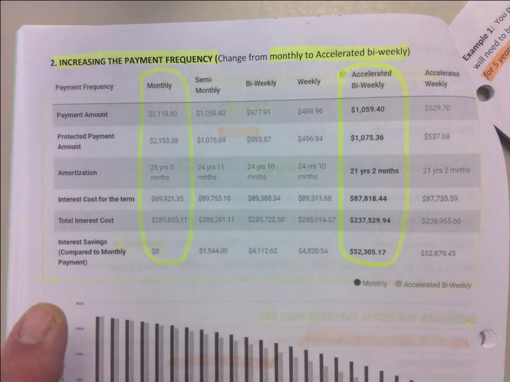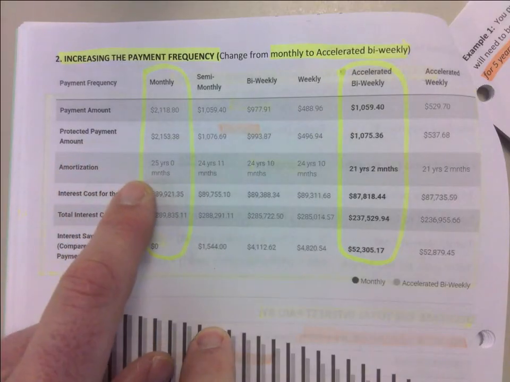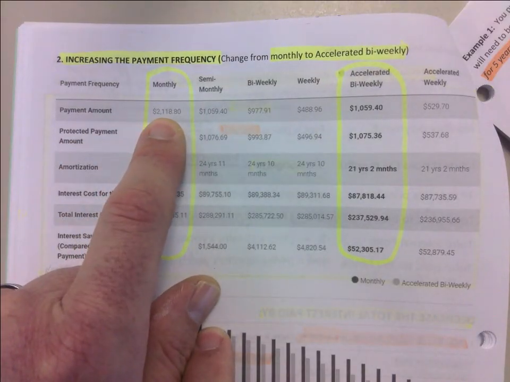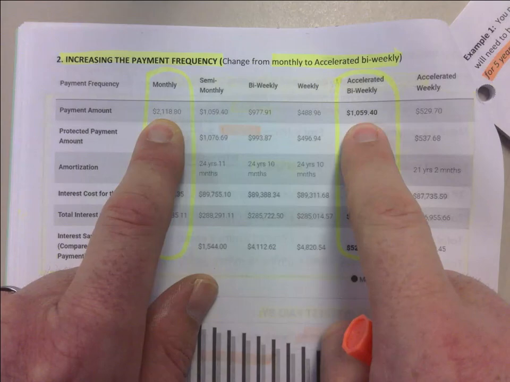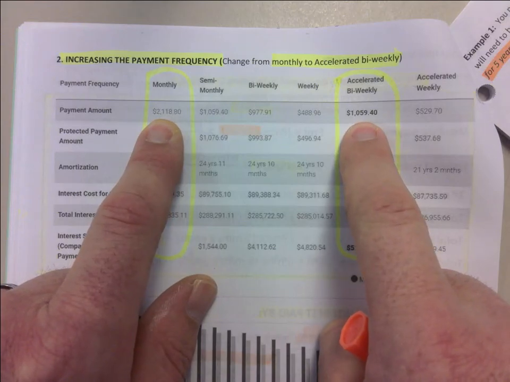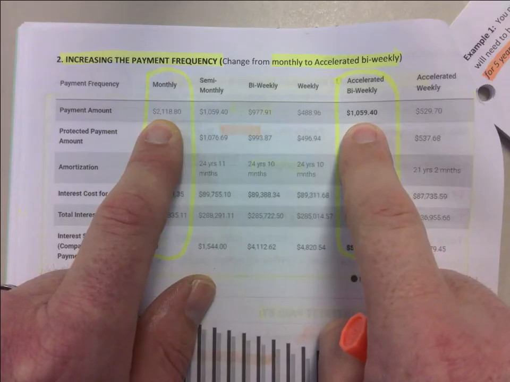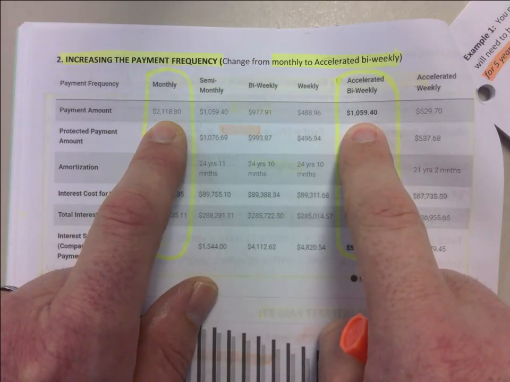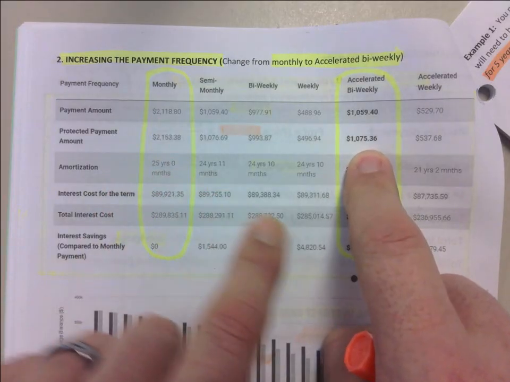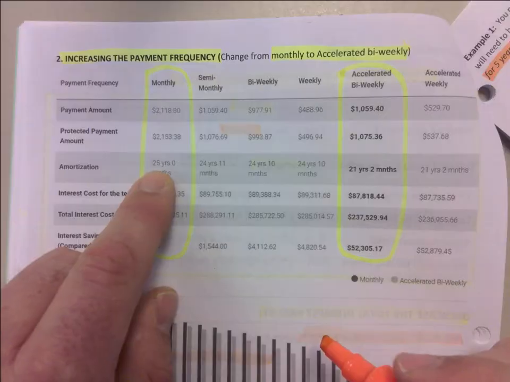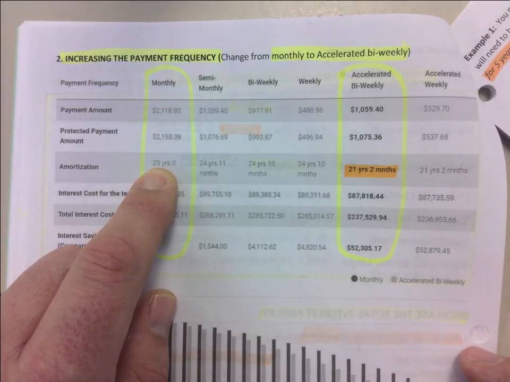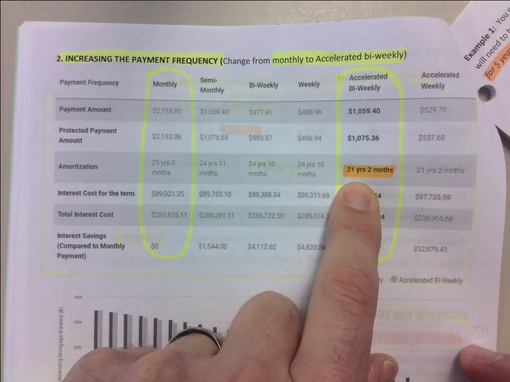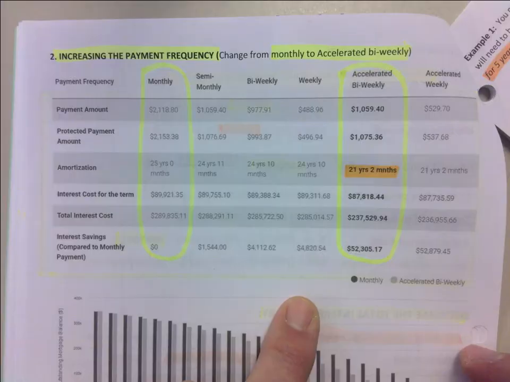So instead of you going monthly, your monthly payment is $21.1880. If you were to say to the bank, you know what, I'm going to pay it bi-weekly, twice every 2 weeks. Sorry, not twice a month. It's every 2 weeks. Your payment in a month is about the same, but watch this. Look at that. You went from 25 years to 21 years. So 4 years less of a time to pay this thing off. Just by going accelerated bi-weekly.